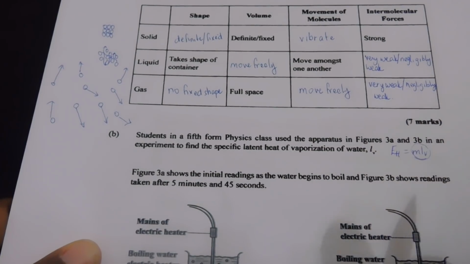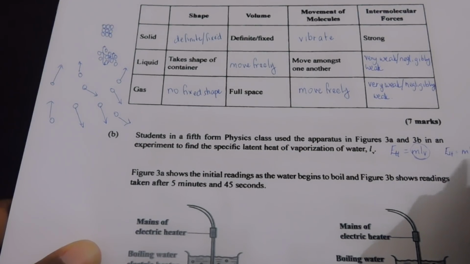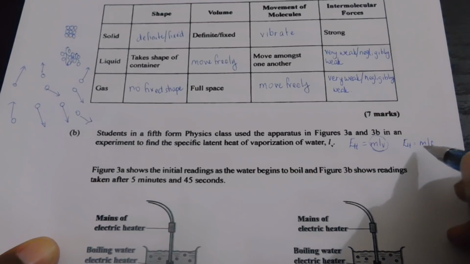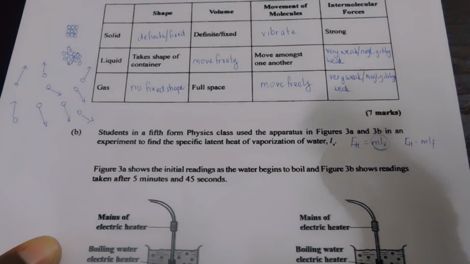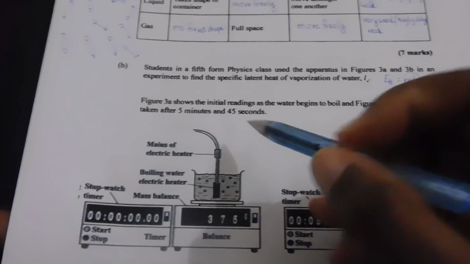We try to remember it by saying "my love." And with this one, we would say m Lf. So we say "MILF." This is when you're dealing with fusion. So if you want to remember them, "my love" and "MILF." Simple. If you have something else, let me know in the comments below.